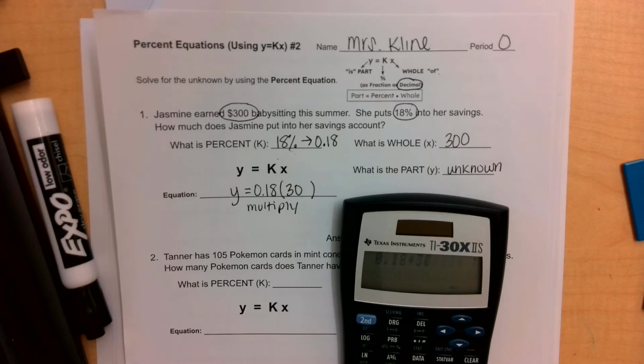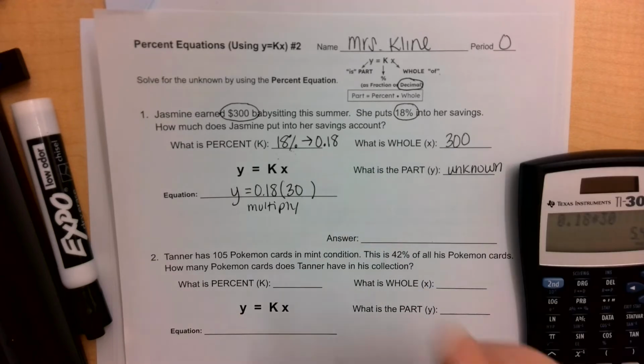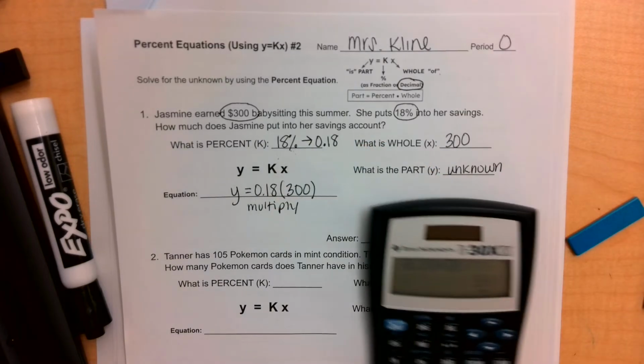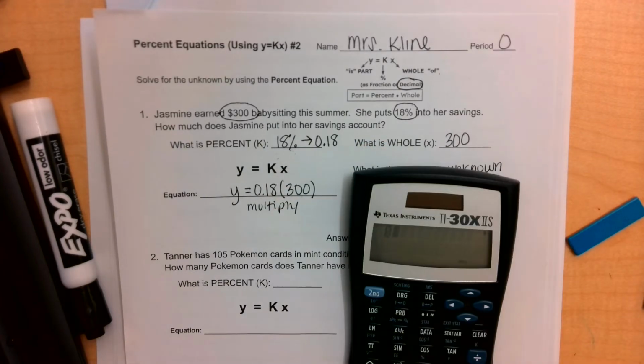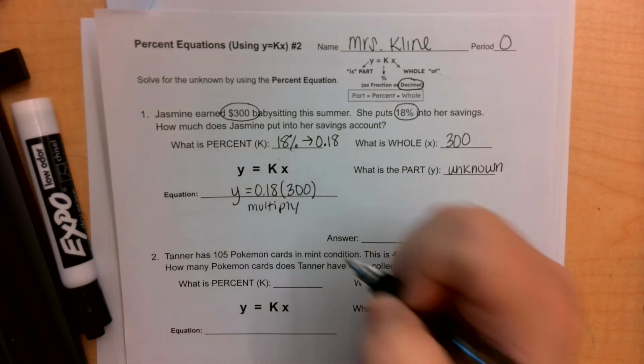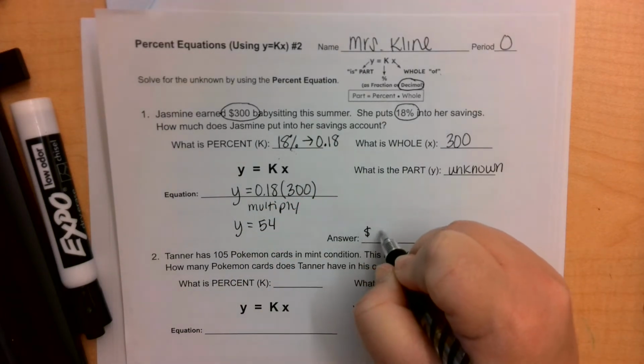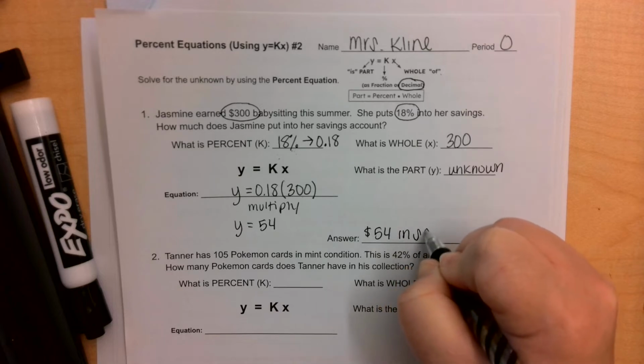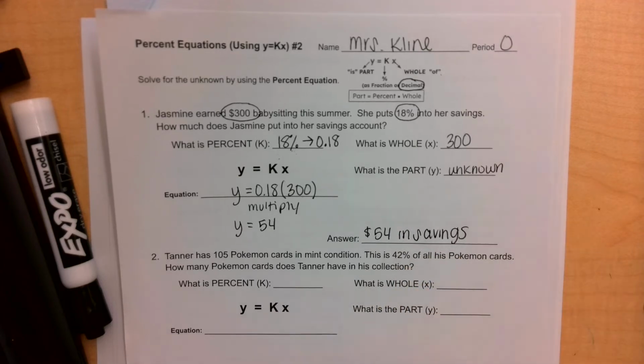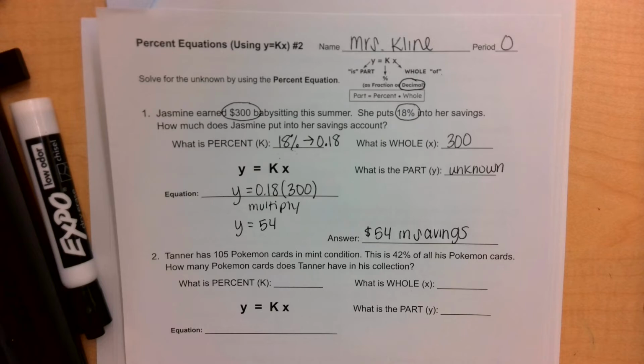0.18 times 30 is 5... not 30, silly me, 300. Yikes. Let's try that again. 0.18 times 300 is $54. So our y is equal to 54. So she put $54 in savings. All right, you guys try number 2 on your own, and then we'll go over the answer.